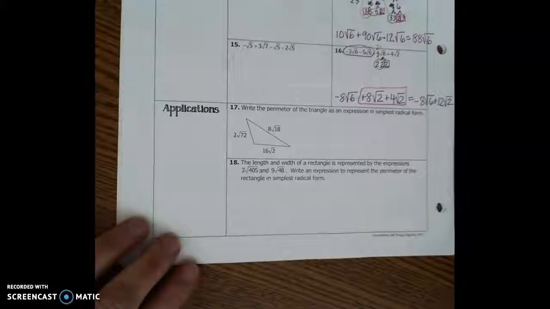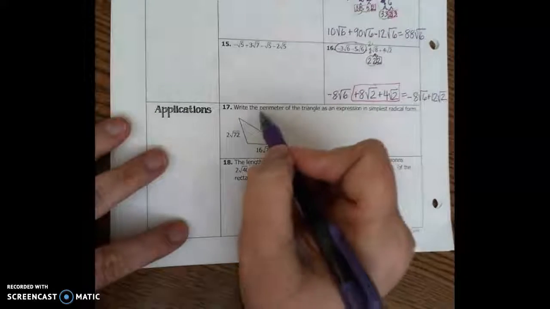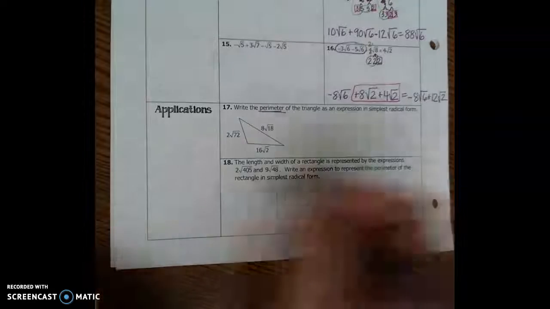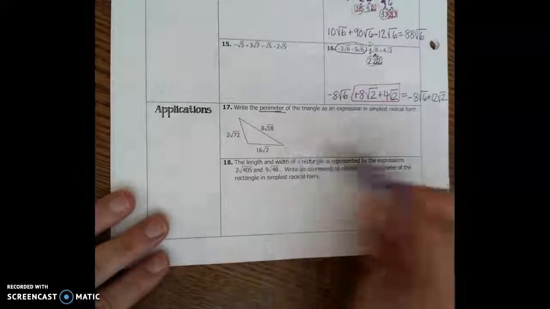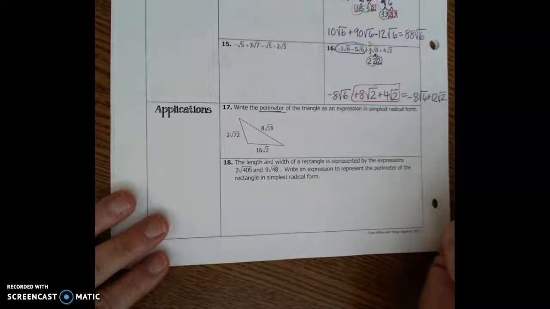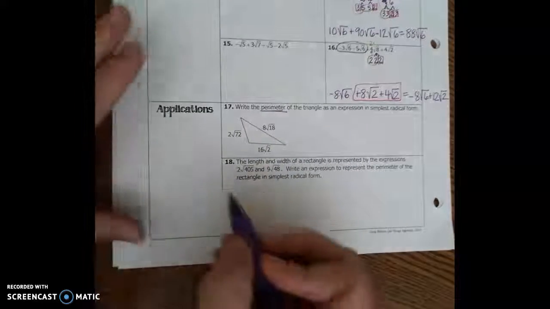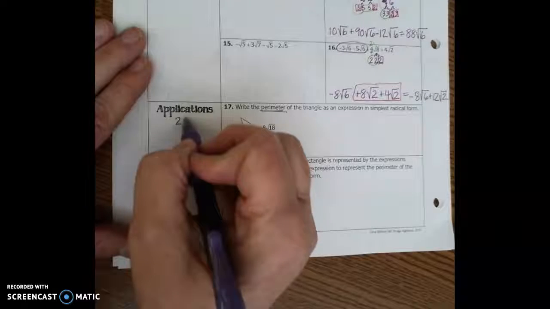For our last problem, we want to find the perimeter of this triangle. Remember, perimeter is when you add up all the sides. So they are not like terms, so we're going to have to start simplifying to see if we can combine them. So I'm going to start over here with 2 root 72.